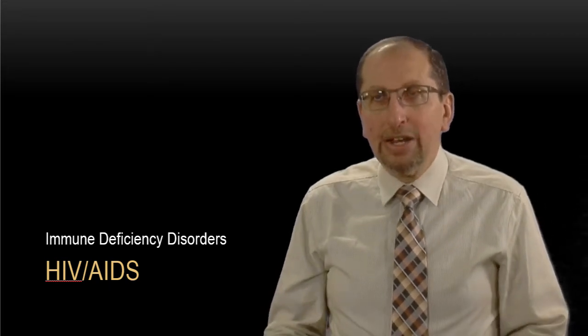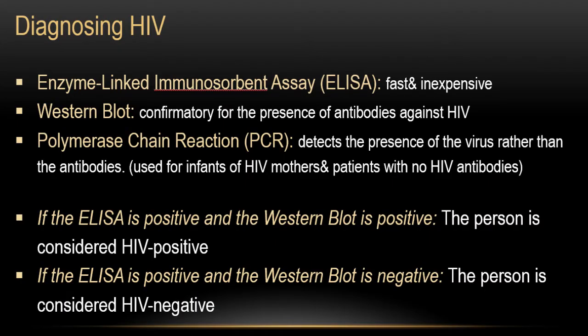So how to diagnose a patient with HIV? How to diagnose that you have the virus inside your body? To diagnose this, we have the famous two tests, the ELISA test. This is a fast test and relatively inexpensive, but we have to confirm the ELISA test by the Western blot test. And this Western blot is the confirmatory test for the presence of antibodies against HIV.